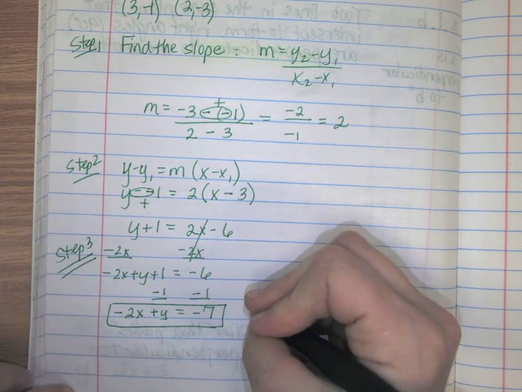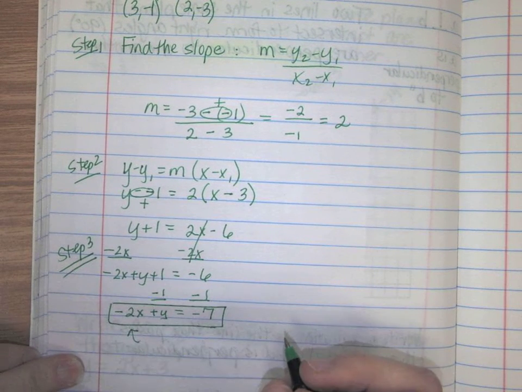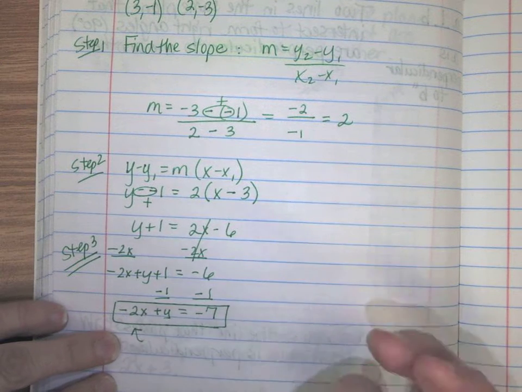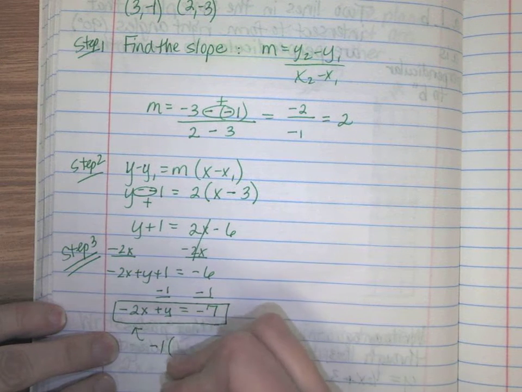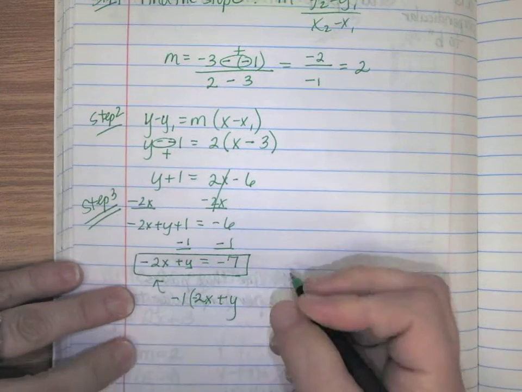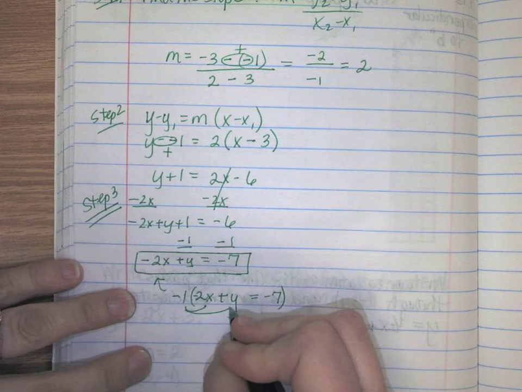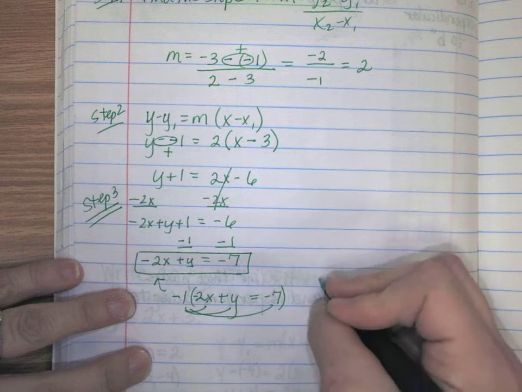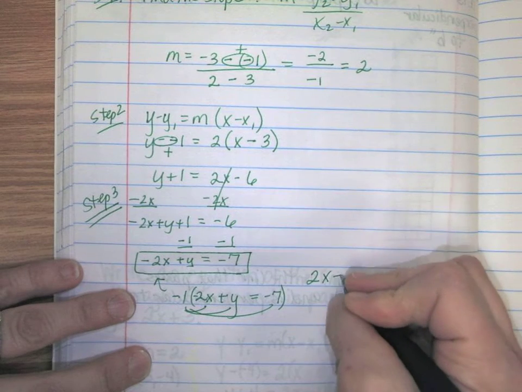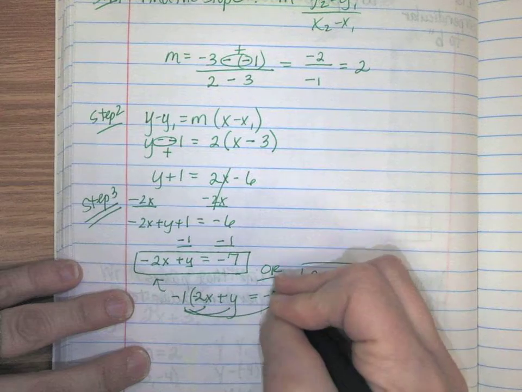Now also remember that sometimes we do not like our first coefficient, our leading coefficient, to be negative. So if that's the case, then you could just multiply the entire equation by -1, and then that's just going to reverse all of the signs right here when it distributes out, and you would come up with 2x minus y equals 7. So either one of those would be correct.